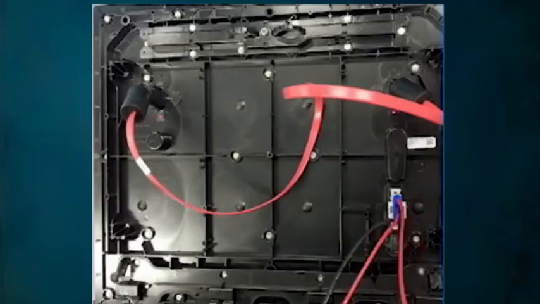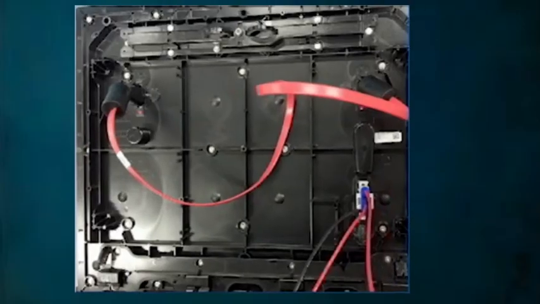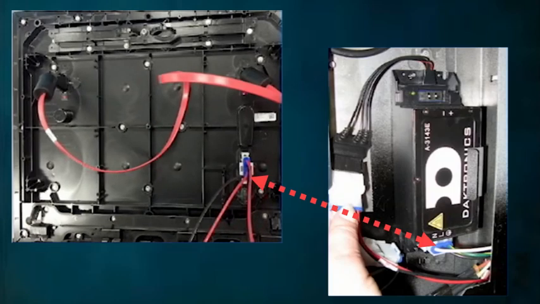Possible causes for a power supply failure could be improper connection with the power cables to the power supply or between the power supply and the module. Or there may be a power supply failure of the module attached power supply.